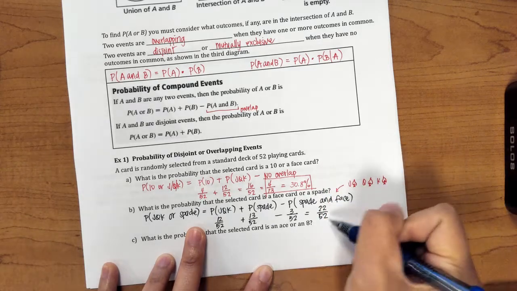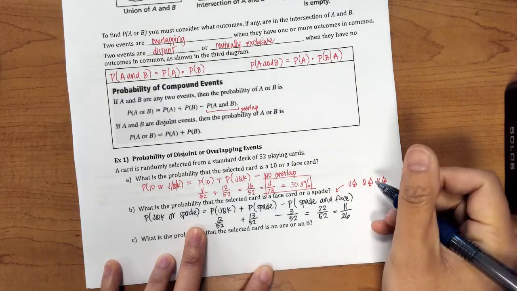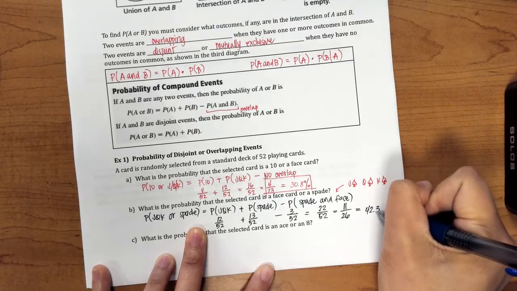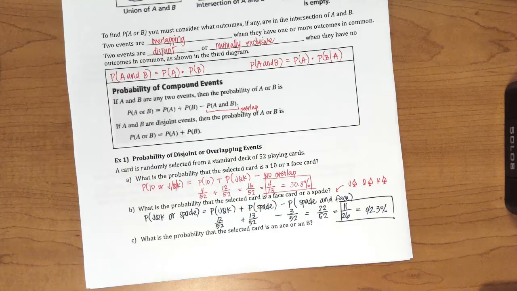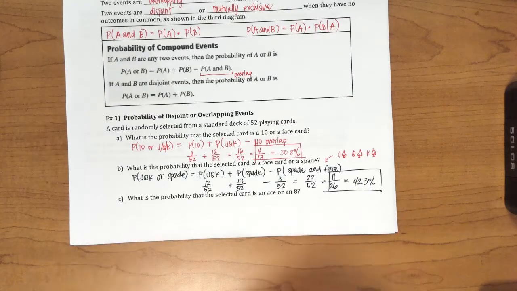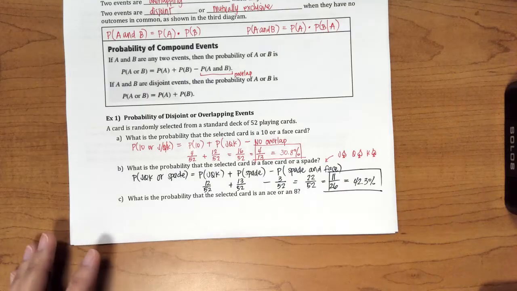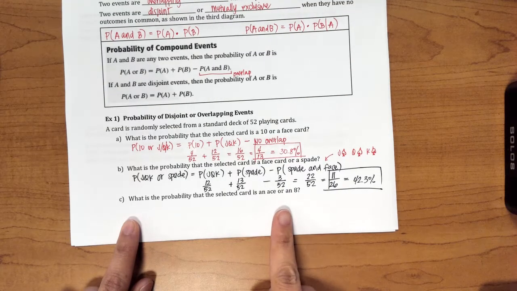Okay, I can reduce, divide by 2, and divide by 2. That's 11 over 26, which is 42.3%. So the question you have to ask yourself is, is there an overlap, right? And you have to think about that in terms of the problem I'm giving. So I'm going to have you try this last one, see what you get.